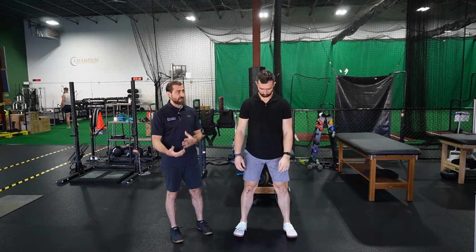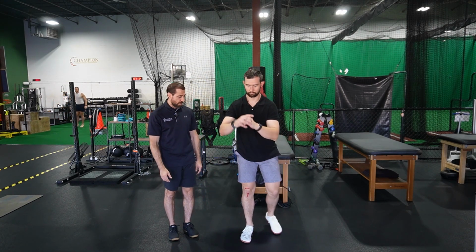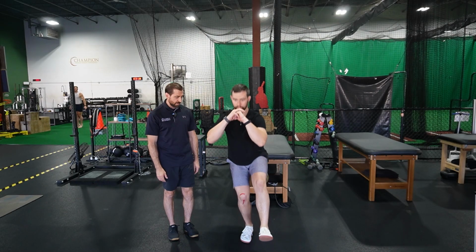If that doesn't provoke any symptoms, we can go to a single-legged squat. So show me one or two of those. Very good, so increasing the load, very good. Any pain with that right there? A little bit? Okay, good stuff. Next thing we'll do is a squat jump. Let's do about 5 of those. Go for it when you're ready.